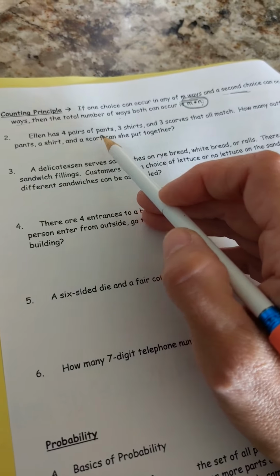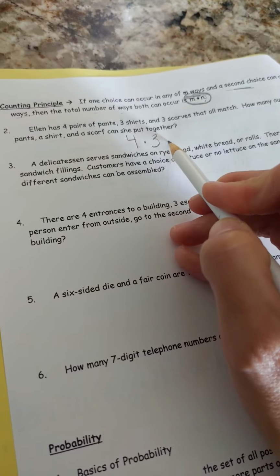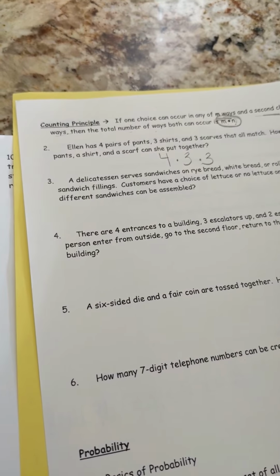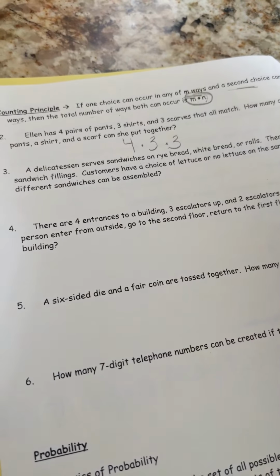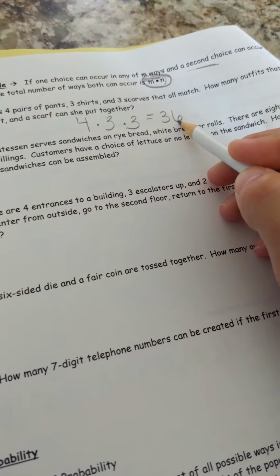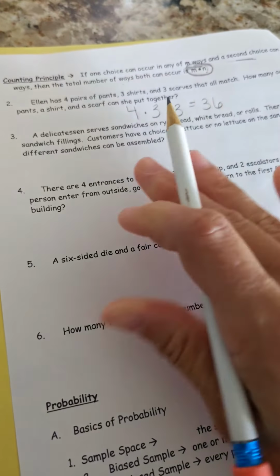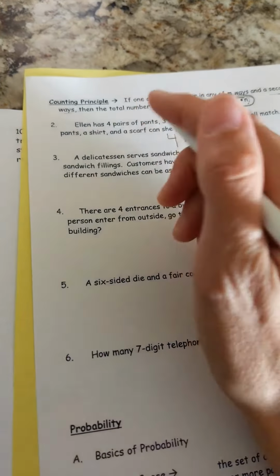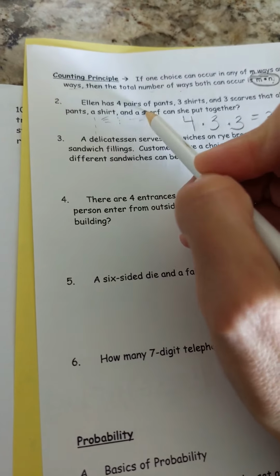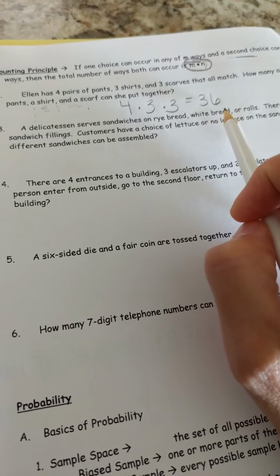For example, if Ellen has 4 pairs of pants and 3 shirts and 3 scarves, how many outfits, including a pant, a shirt, and a scarf, can she put together? We would just multiply 4 times 3 times 3 and find that there are 36 outcomes or outfits. See that? So instead of having to draw out the tree diagram with the 4 different pants and then branching off to 3 different shirts and branching off, et cetera, the fundamental counting principle comes in really handy.